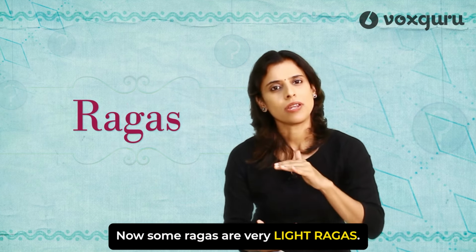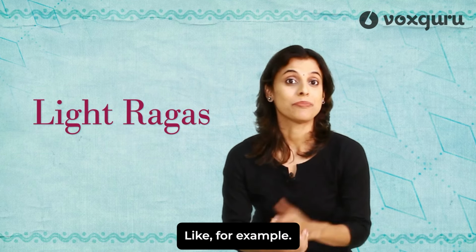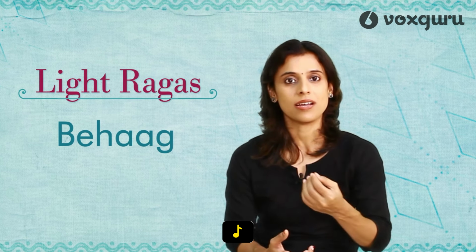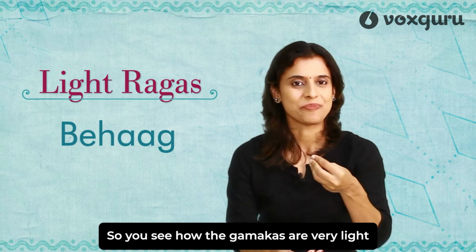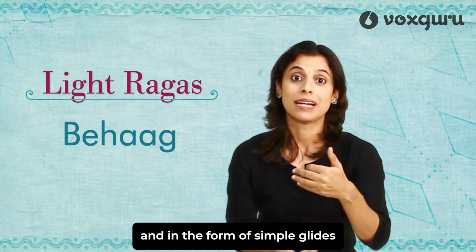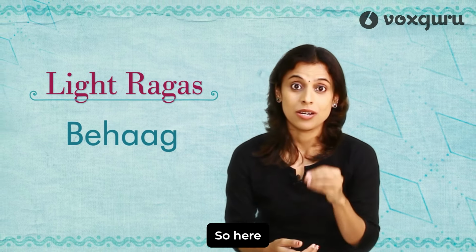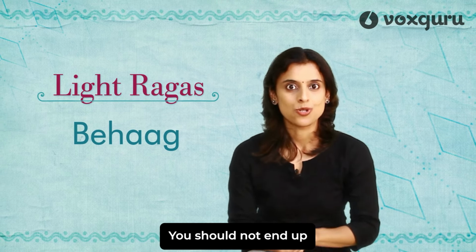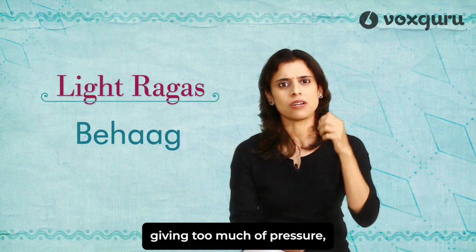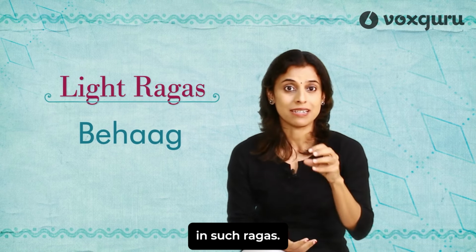Now some ragas are very light ragas, like for example raga Behag. Sa ma ga pa pa ma ga ma ga ga ma pa ni da sa ni da pa ma ga ri ga ri. So you see how the Gamakas are very light and in the form of simple glides, right? So here you need to make sure you are not unnecessarily overdoing the Gamaka. You should not end up giving too much of pressure, applying too much of heavy Gamaka in such ragas.